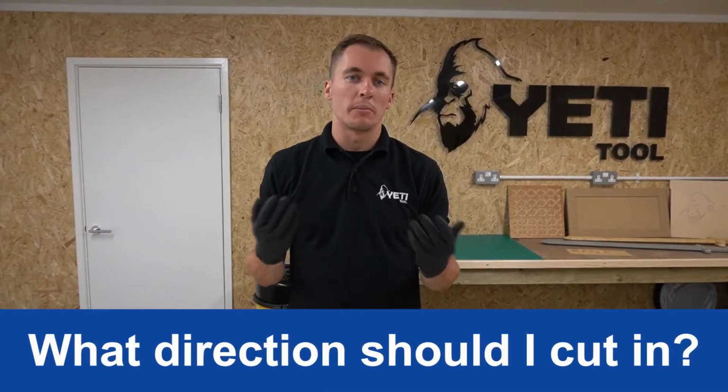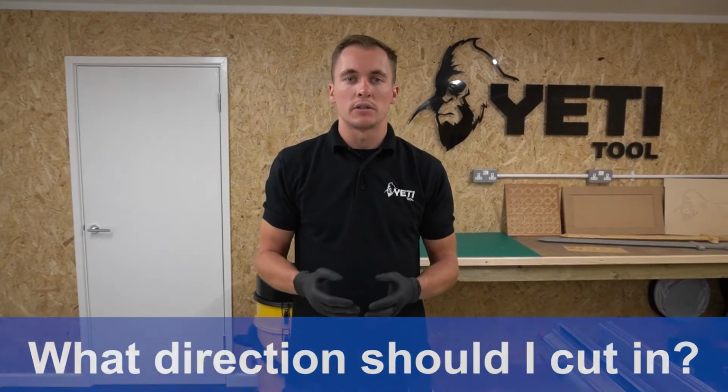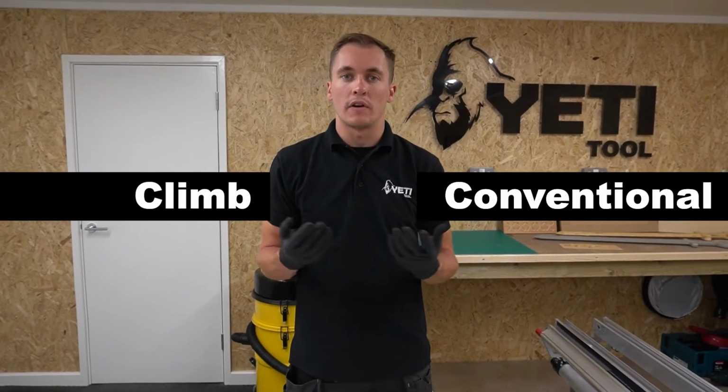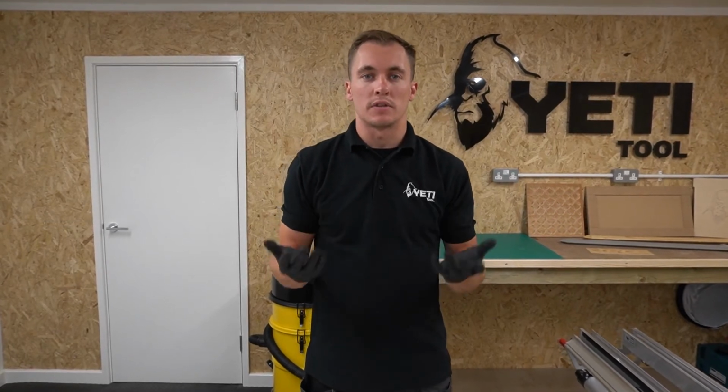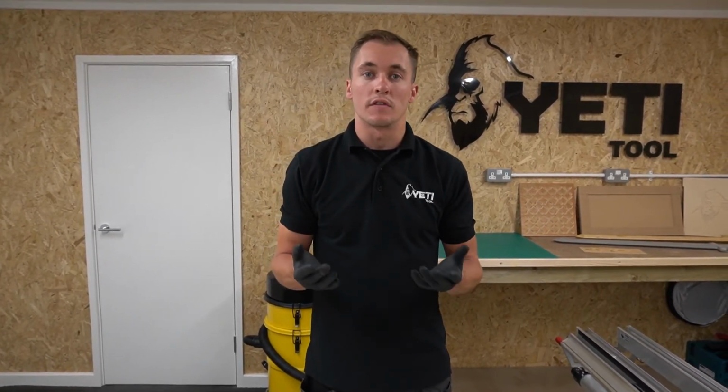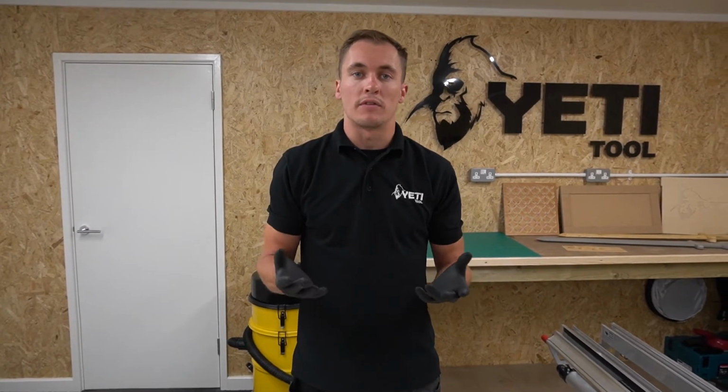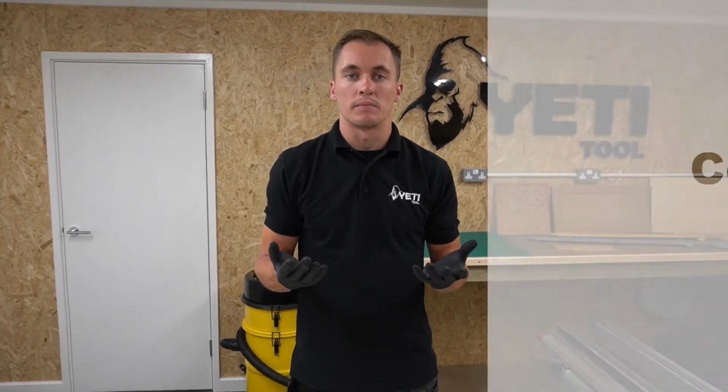What direction should I be cutting in? Feed direction is defined as either climb milling or conventional milling. Each definition simply describes the feed against the material in relation to the rotation of the cutter. This can normally be defined in your CAM toolpath strategy.